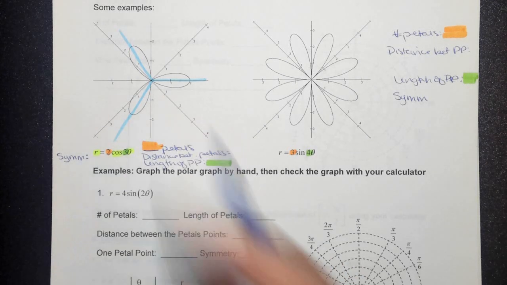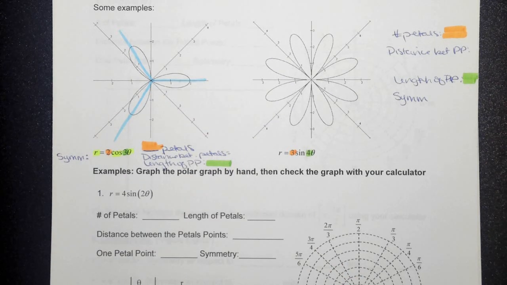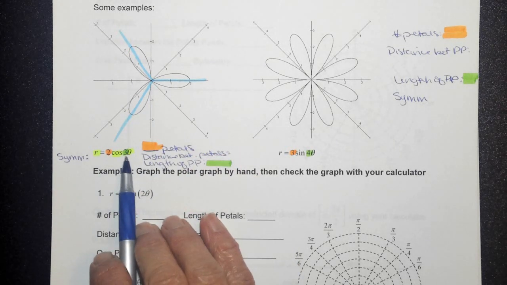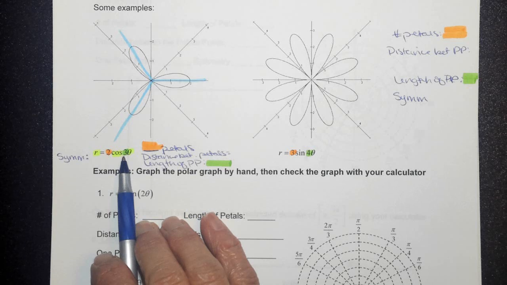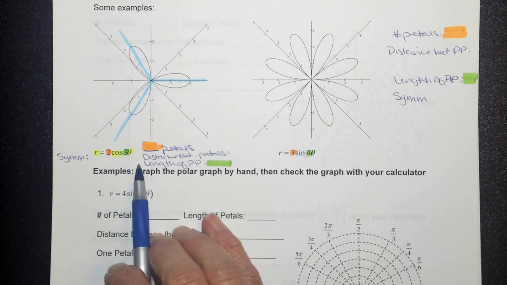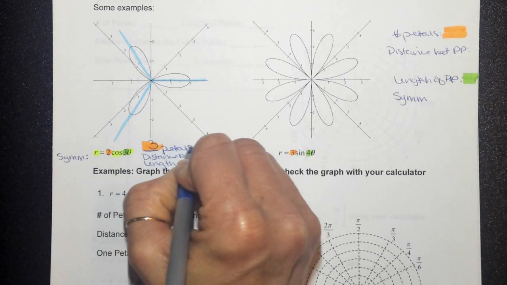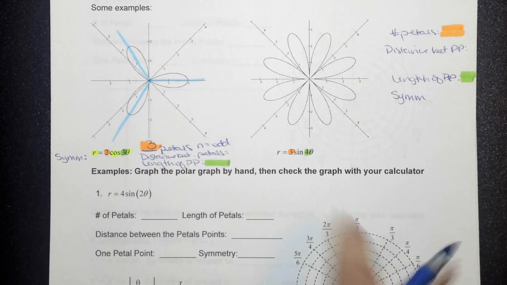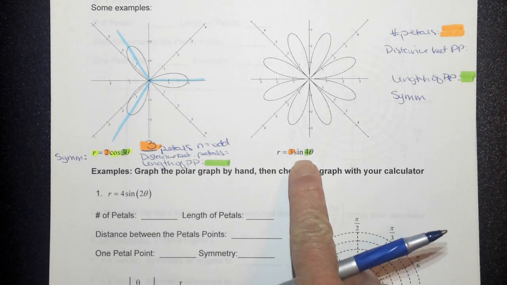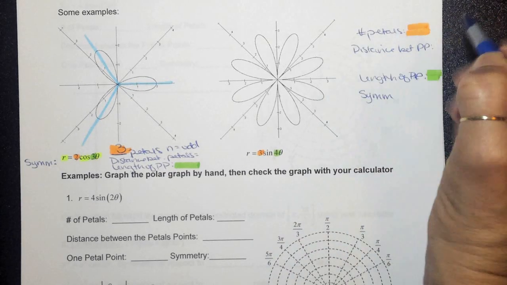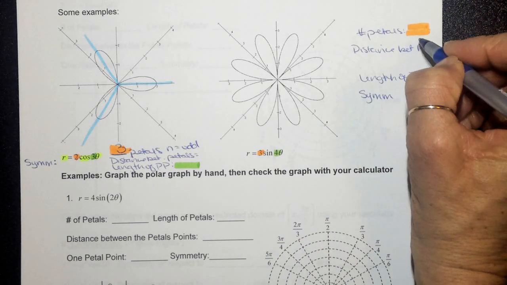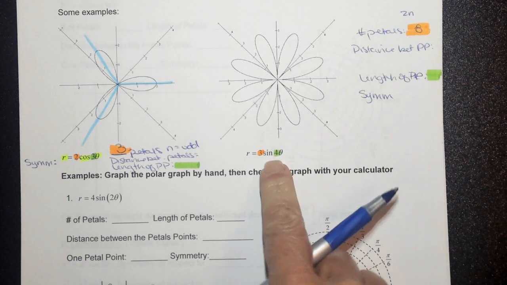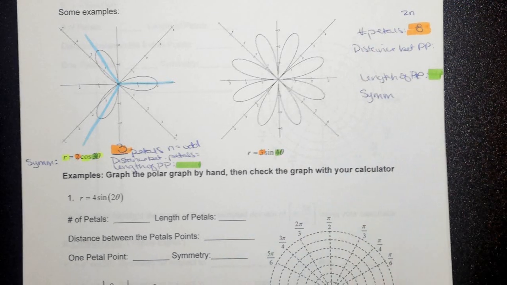So we want to take a look at how we determine all of these pieces. I'm clearly looking at this graph and I can see how many petals I have. I have 3 petals, but remember, you're looking to see what your n value is. In this case I have 3 petals, and it's because n is equal to an odd number. When I look here, how many petals do I have? This is going to be 2 times n, which in this case is going to be 8. I highlighted it backwards, sorry.